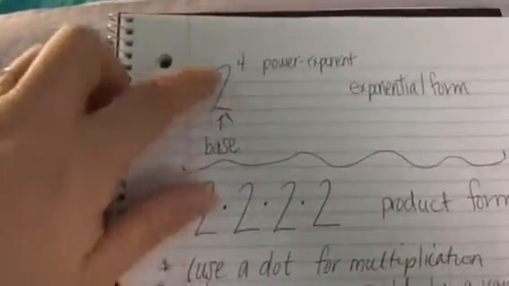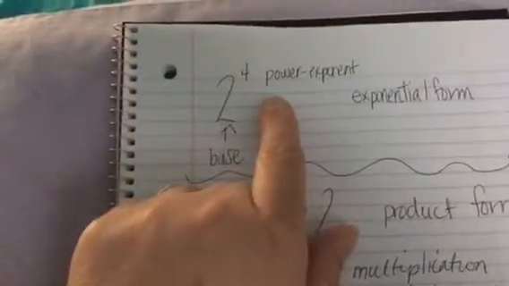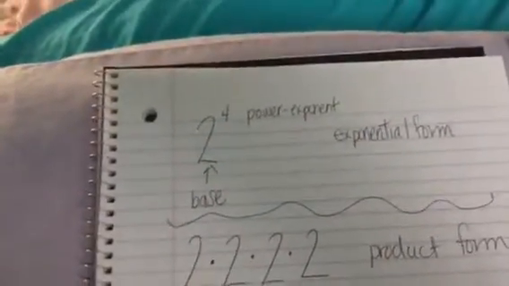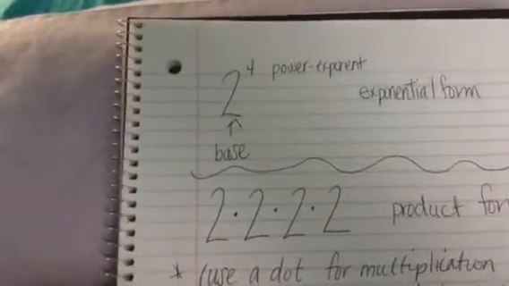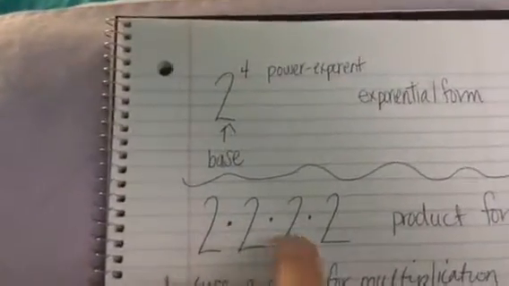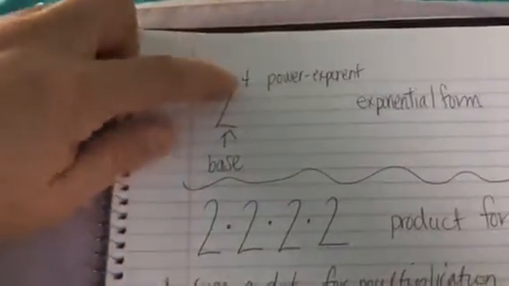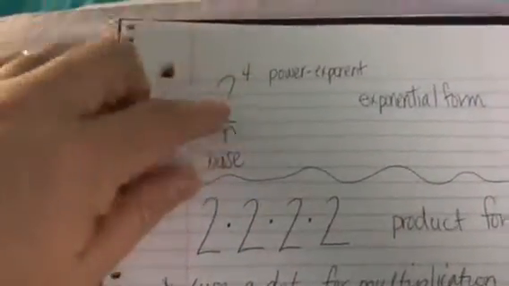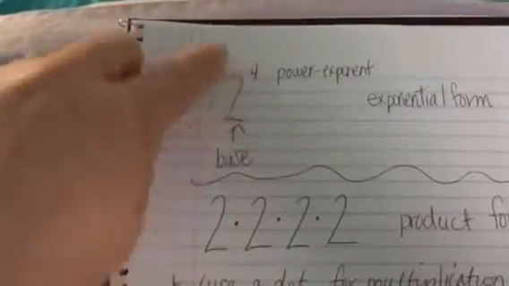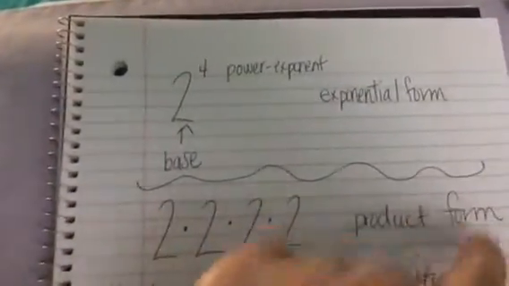What we then do for the exponent, or you may have heard it called a power, is we count how many are there. So we have 1, 2, 3, 4. So our base would be 2, and our exponent, or power, would be 4. So this would be exponential form, and this would be product form.